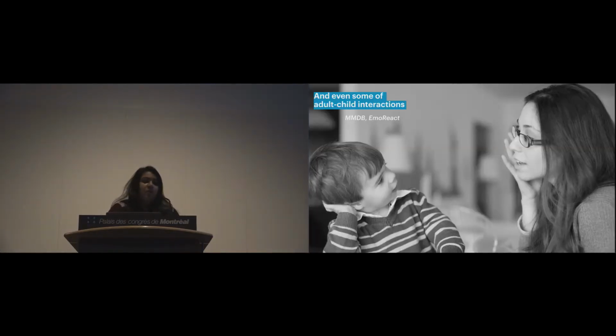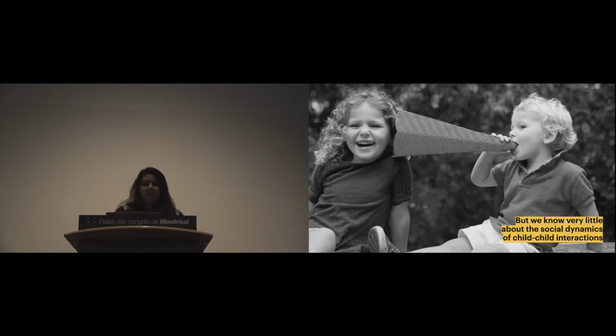Now, interestingly, there are several data sets of adult-adult dyadic interactions. Examples of this would be Alico or Multilis, if you're familiar with the space. We also have data sets of adult-child interactions, so things like MMDB or EmoReact have been developed in this space. However, there's no prior work, to the best of our knowledge, that exists in capturing the natural interactions of young children amongst their peers at their own age.